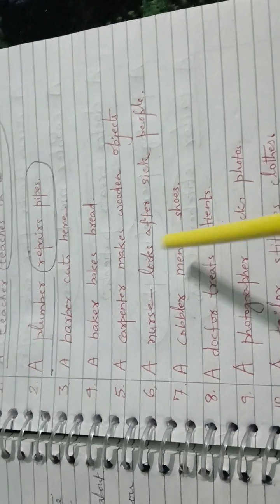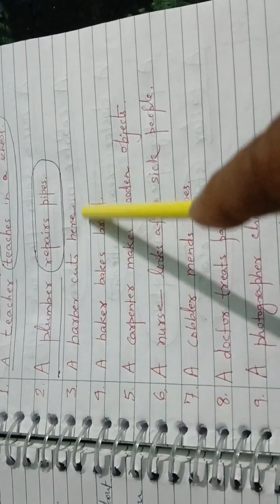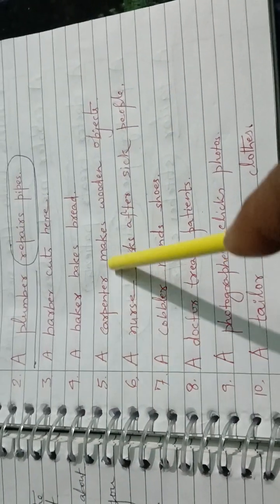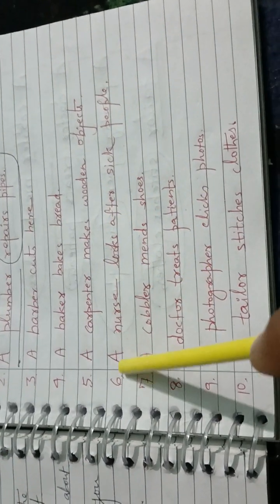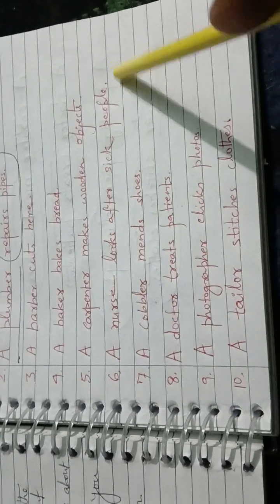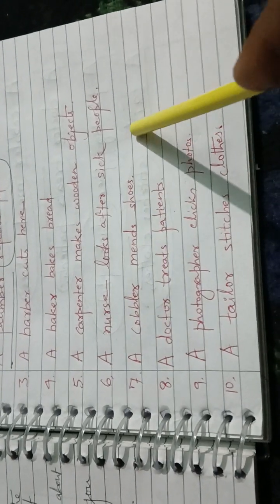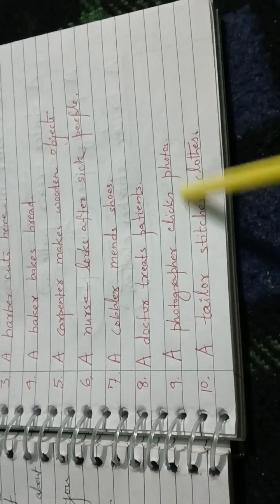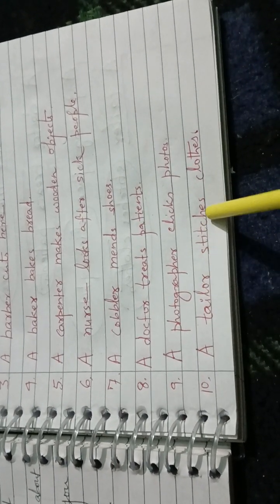answer the given questions. Third, a barber cuts hair. Fourth, a baker bakes bread. Fifth, a carpenter makes wooden objects. Sixth, a nurse looks after sick people. Seventh, a cobbler mends shoes. Eighth, a doctor treats patients. Ninth, a photographer clicks photos. Tenth, a tailor stitches clothes.